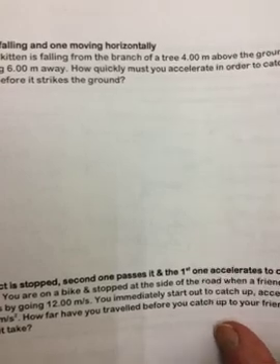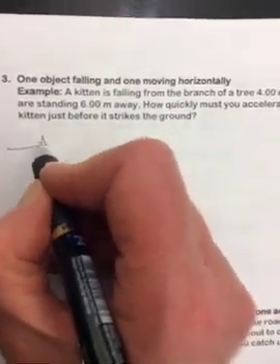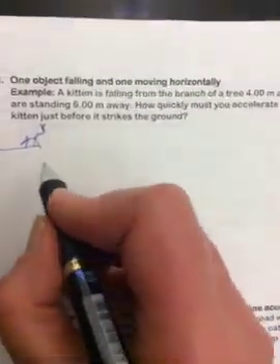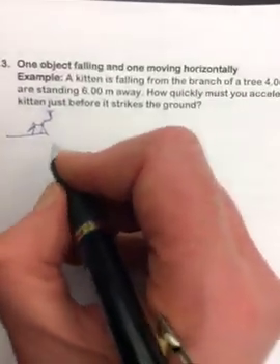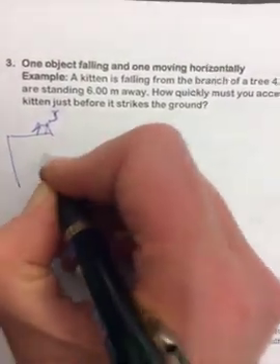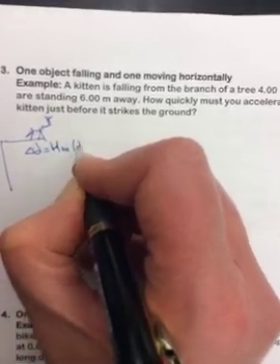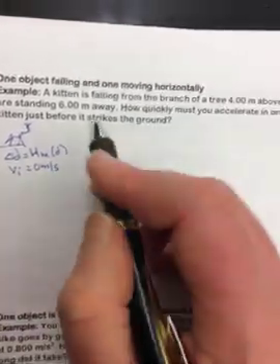Example 3. This one is an object falling and one moving horizontally. Okay, so for example, a kitten is falling from the branch of a tree 4 meters above the ground. So here's the kitten. And yeah, it kind of looks like a giraffe or something. 4 meters above the ground. So for the kitten, the delta D is 4 meters down. It's falling, so the VI is 0. Guess we should have finished reading the question, huh?